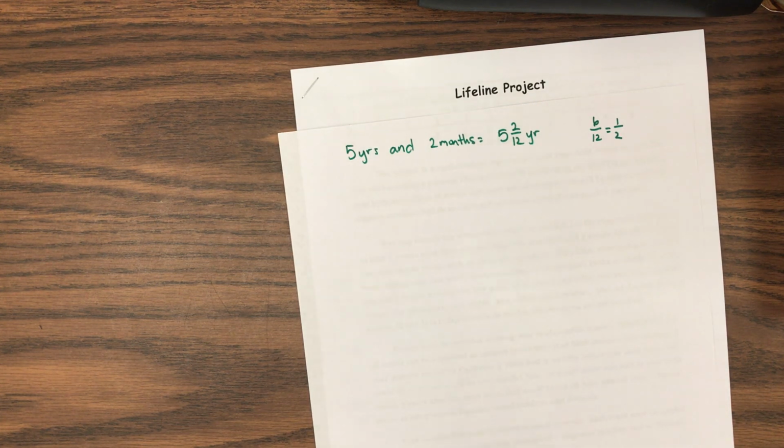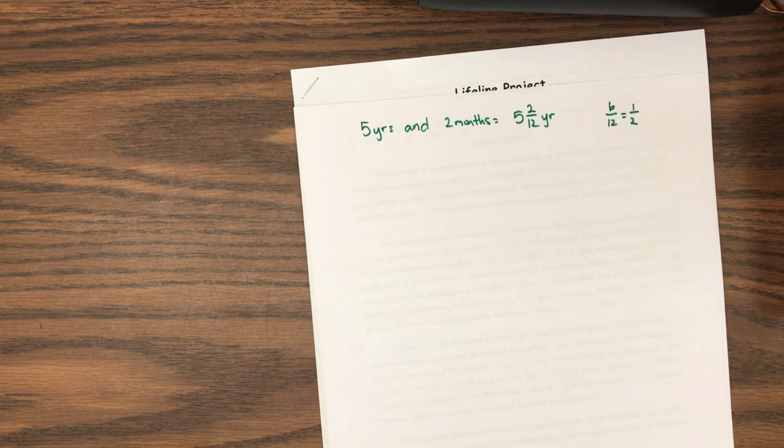But this is just really good practice for working with positive and negative fractions and whole numbers and mixed numbers and decimals, and just kind of maneuvering and placing things on a number line, which are all skills that we've been practicing these last 6 weeks or so. So this is a chance to really put those skills to use and to give something to the class that we could put up on the wall that says a little something about you or something you like or things that have happened in your life.